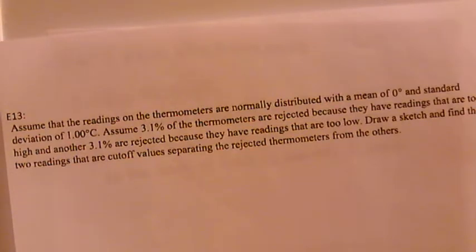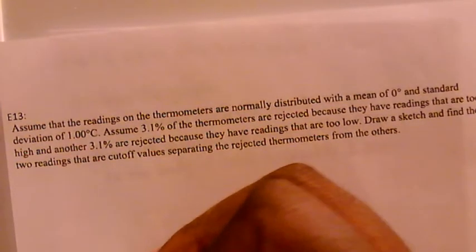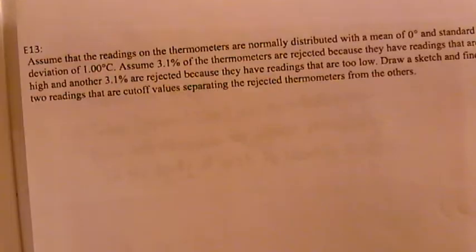Draw a sketch and find the two readings that are the cutoff values separating the rejected thermometers from the others. Okay, so in this particular situation here, we're going to go ahead and draw the normal curve.